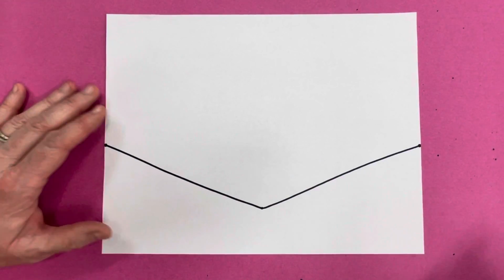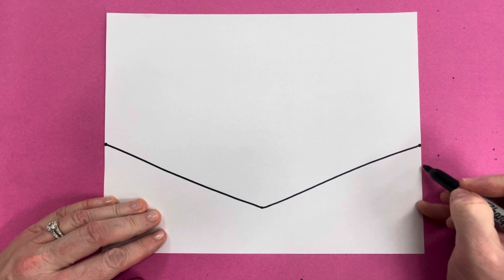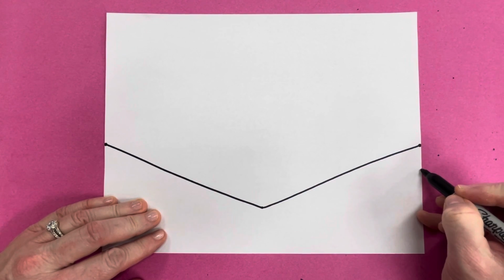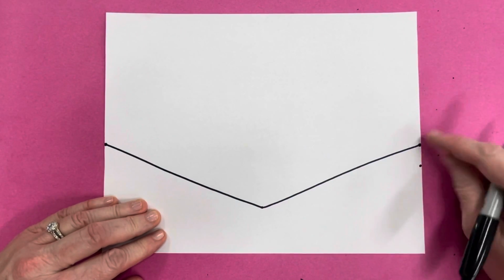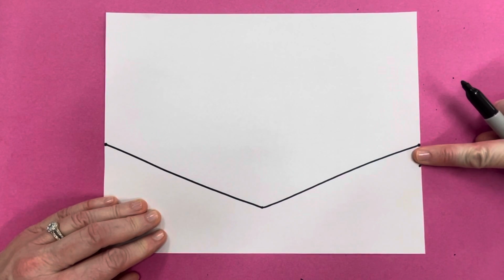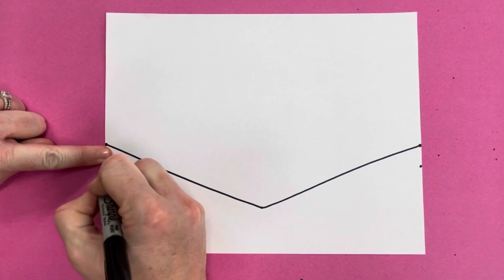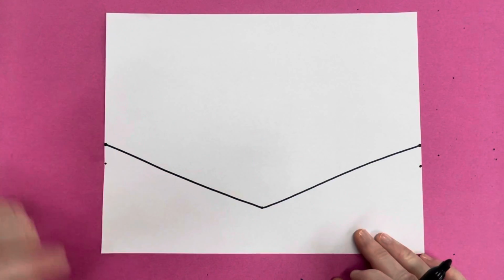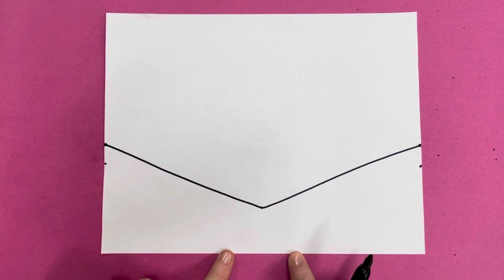As soon as you're done with that, I want you on the edge again to come down just a little bit. I'm going to make another dot. So this is kind of narrow. This is about 1 finger width for me. Make another little dot. And now we are going to come to the bottom of the paper this time.